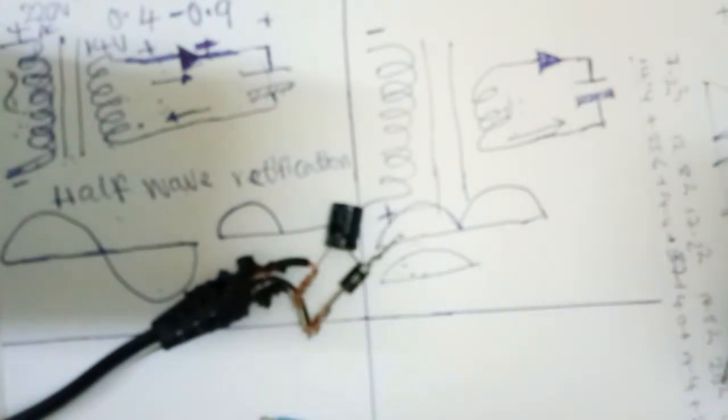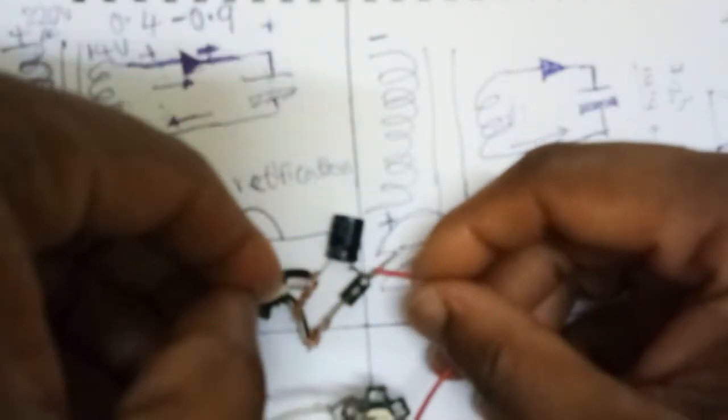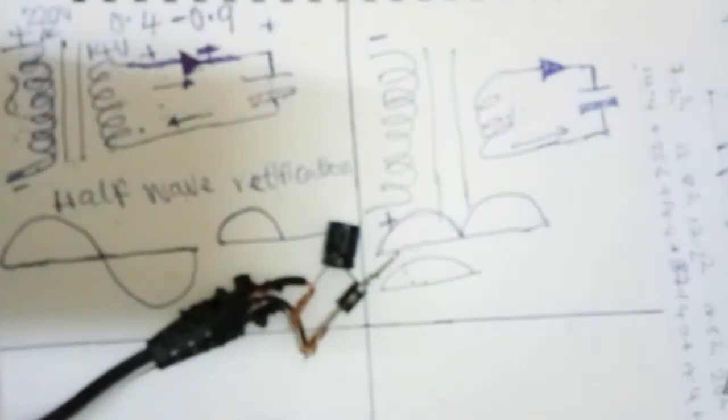As you can see, this is half wave rectification using only one diode. As you can see, the light bulb is on using only one diode. From the transformer to diode, from diode to capacitor.